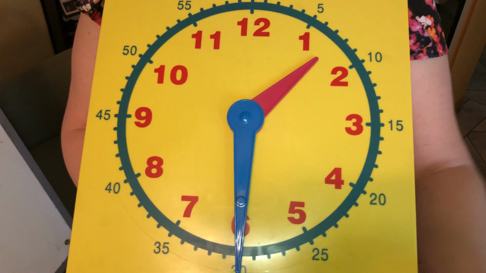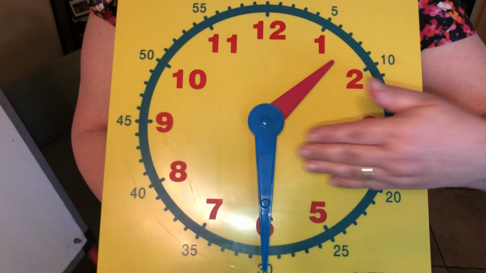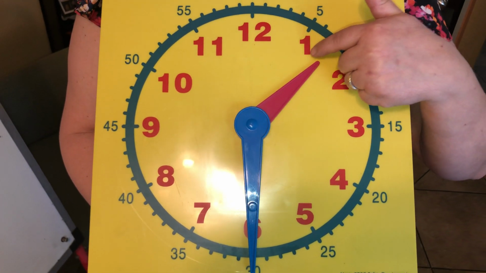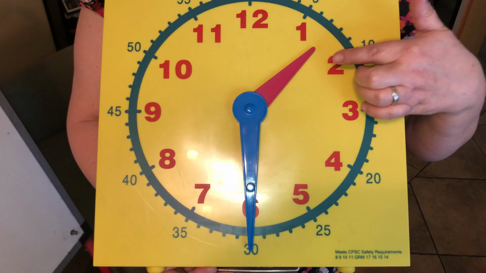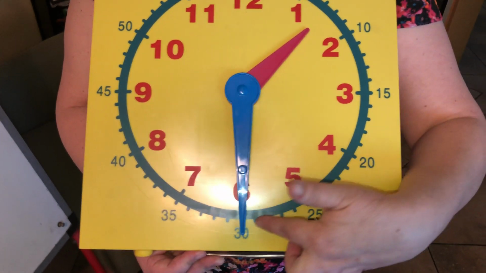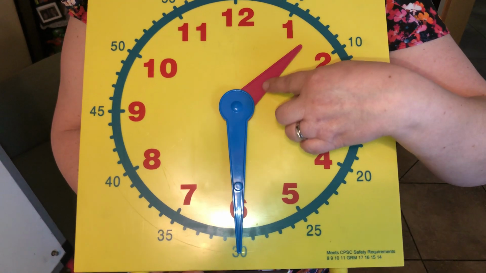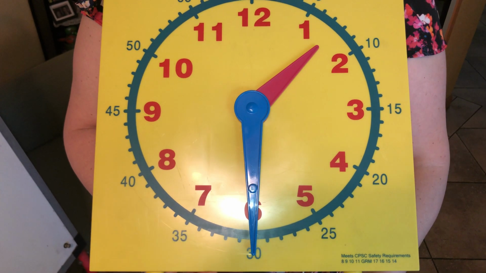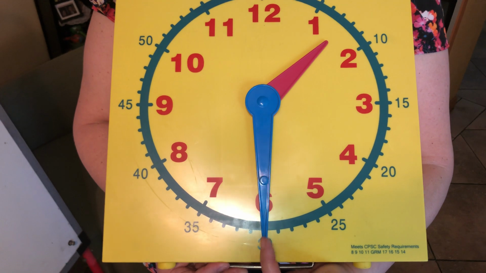Now, the hour hand is the one that we always look at first to figure out the time. And the hour hand, notice how it moved. It's about halfway between the 1 and the 2. It is not 2 o'clock yet. It is still considered 1. The hour is still 1, but I look at the minutes. It is 1:30. So my hour hand is between the 1 and the 2, and the minute hand is pointing at the 6. So it is 1:30.